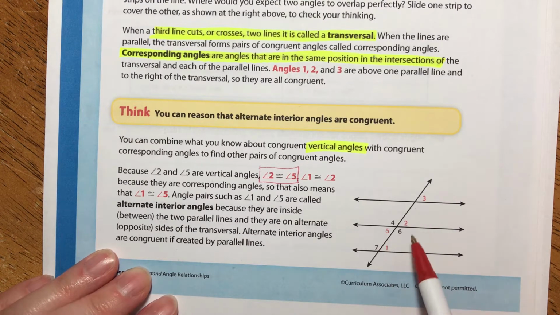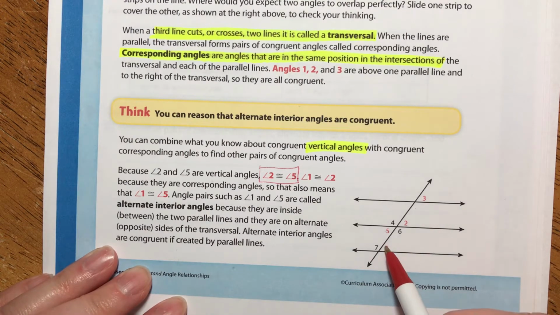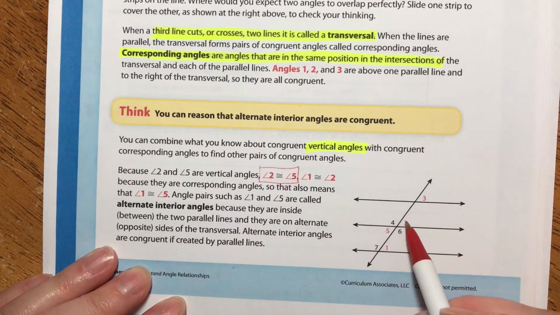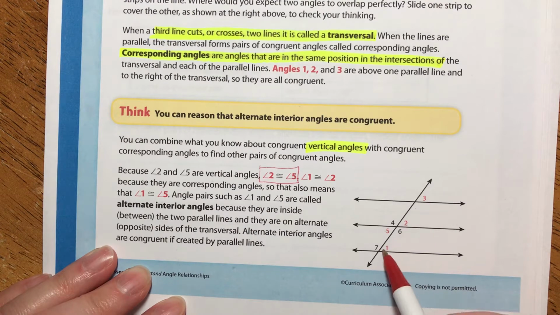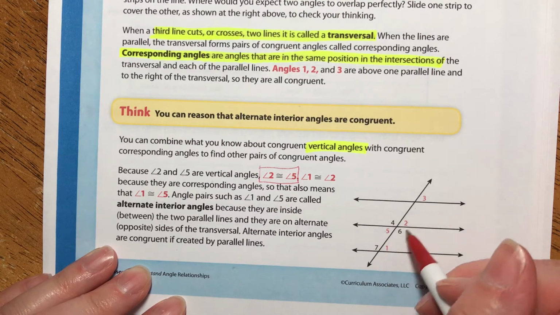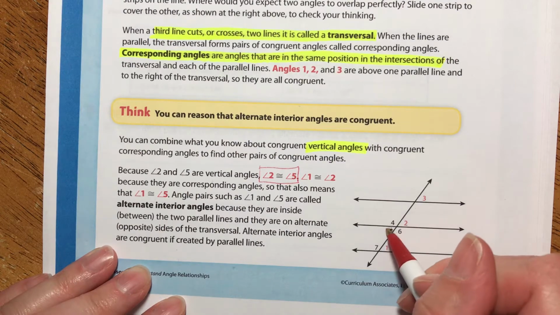Now this one's a little trickier. 1 and 2 are congruent, right? Same spot at the intersection. So these two have the same measure. They're saying because these are vertical, they're the same. So that makes these two the same. 1 and 2, same measure. 2 and 5 are vertical.